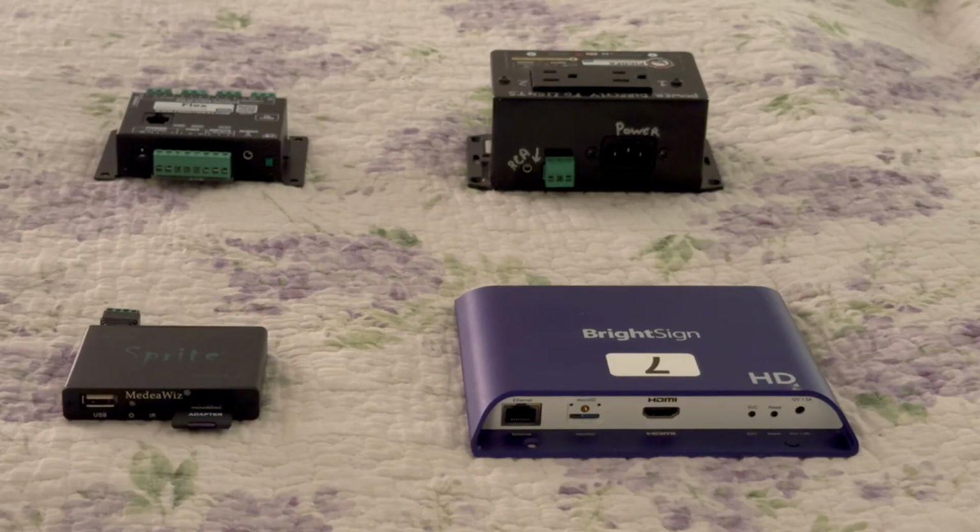I hope this at least gives you enough information to choose what kind of video player you need for your particular effect. In the next how-to video, I'm going to delve deeper on how to use the Brightsign players as well as the programming software for them called BrightAuthor.